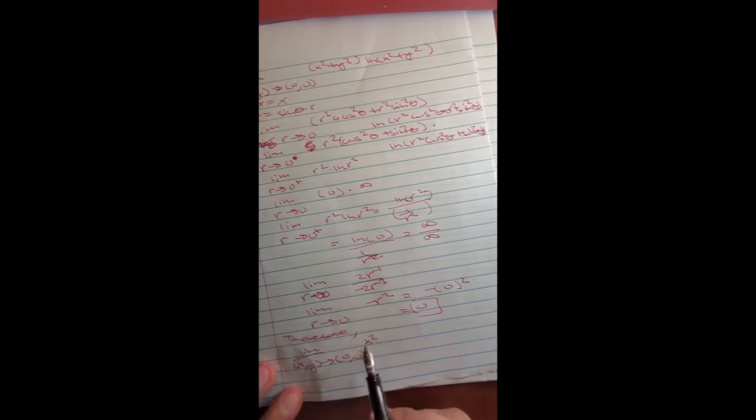Therefore, as the limit heads to 0, 0, it is equal to 0.